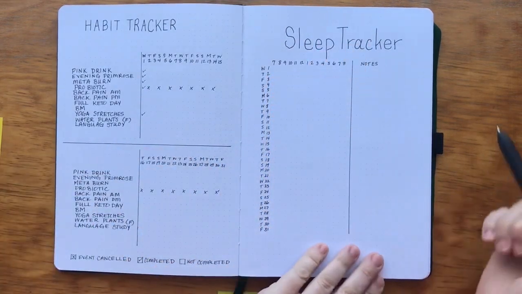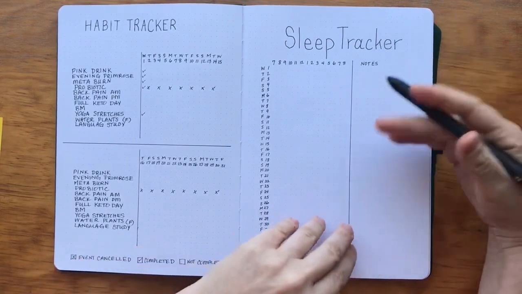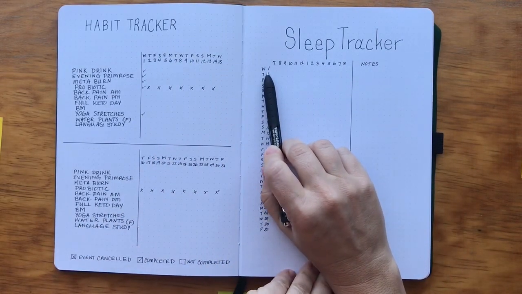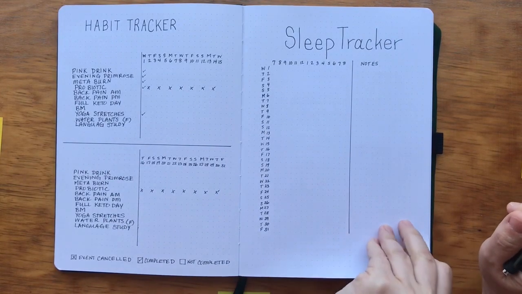For my sleep tracker, I will be filling this in the morning of the next day with some notes. Obviously I haven't slept for today yet, so I'll fill that in tomorrow.